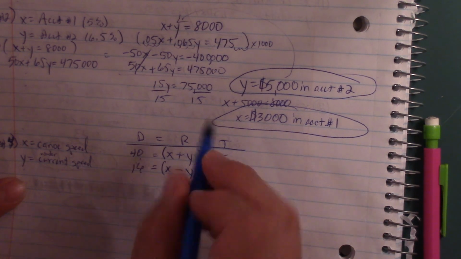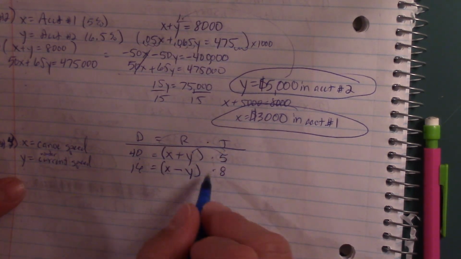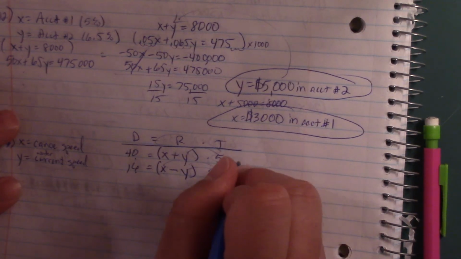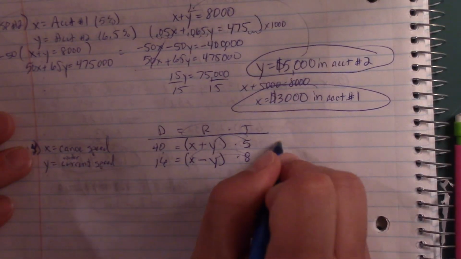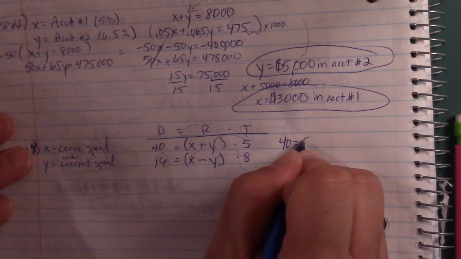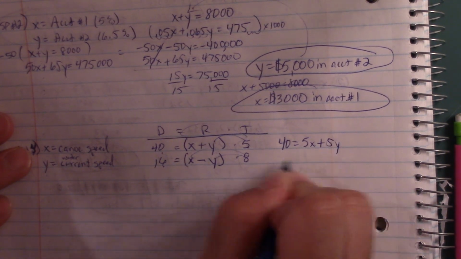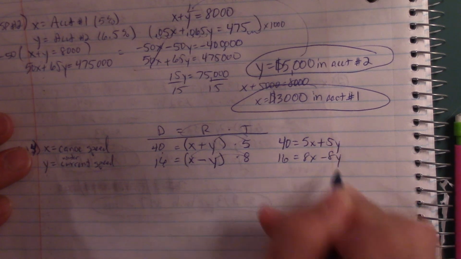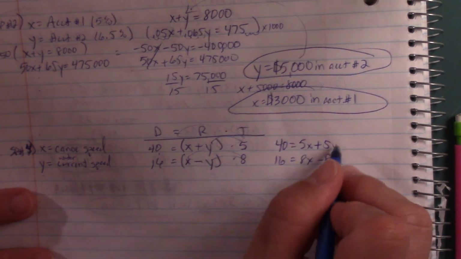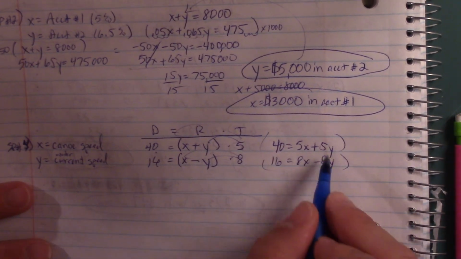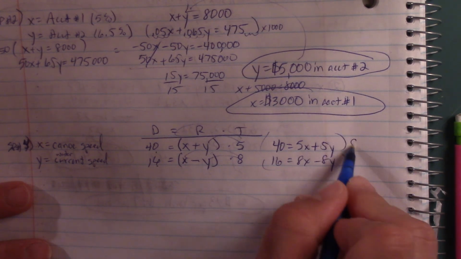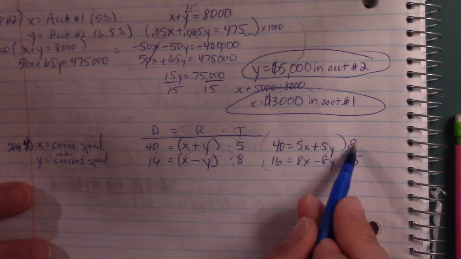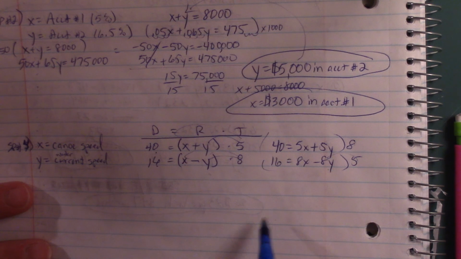Okay? Now, we're going to distribute this. This is just like what they did in the example, and I'm going to have my formulas here. Let's see, we got 40 equals 5x plus 5y, and we've got 16 equals 8x minus 8y. And hopefully you can see here, we can get some opposites if we just times this by 8 and this by 5, because that'll give me a positive 40 and a negative 40. Then we can solve for x.